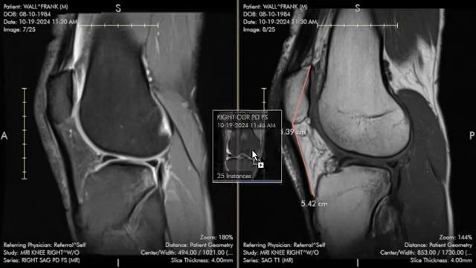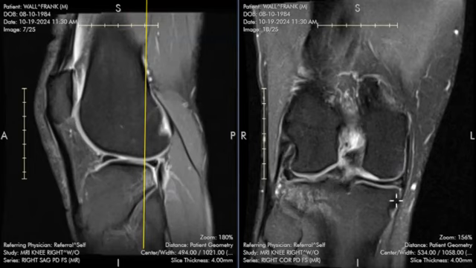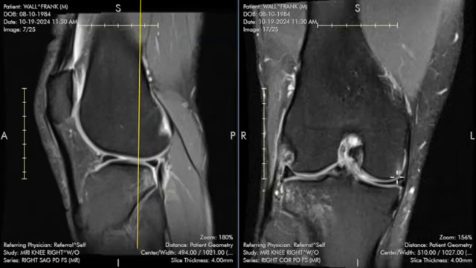There's also a mild bone contusion at the weight-bearing portion of the medial femoral condyle, seen here, but it's less significant than the one that I pointed out to you a moment ago.